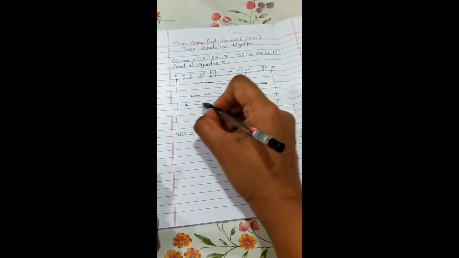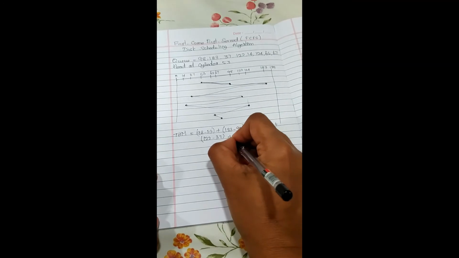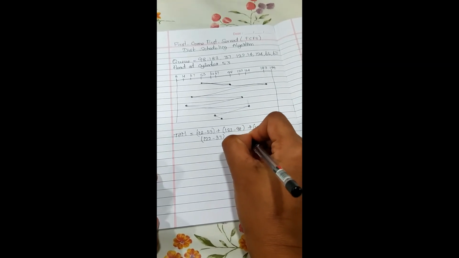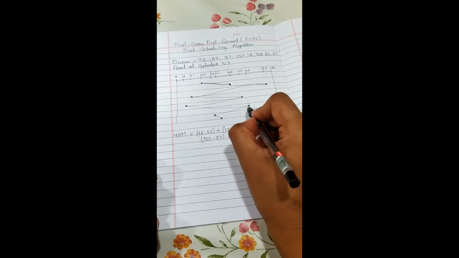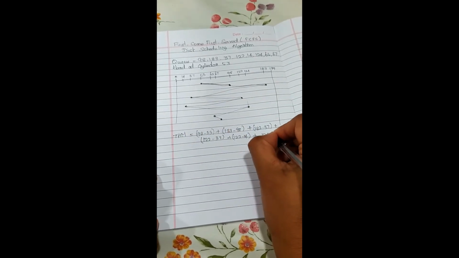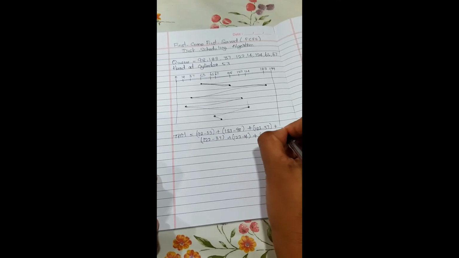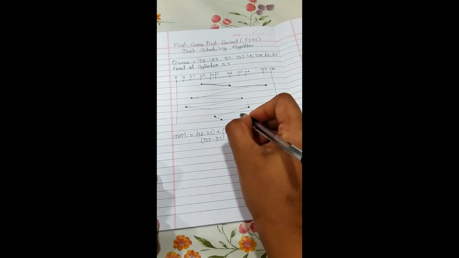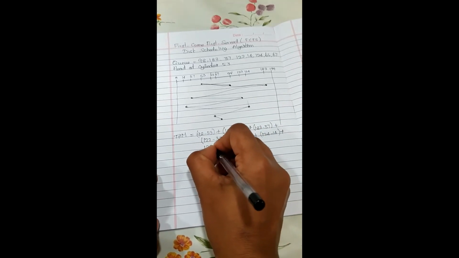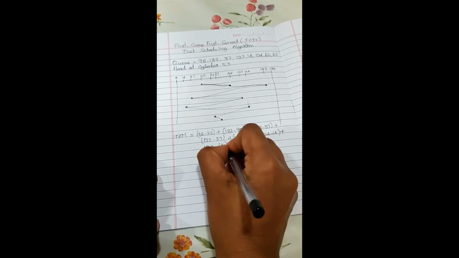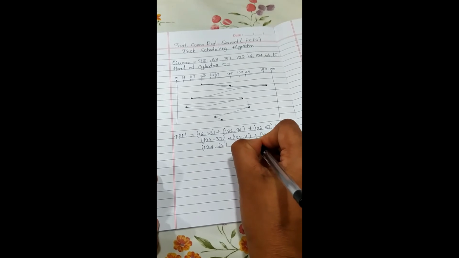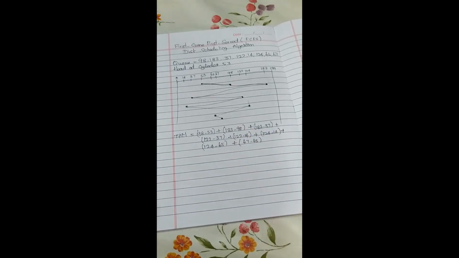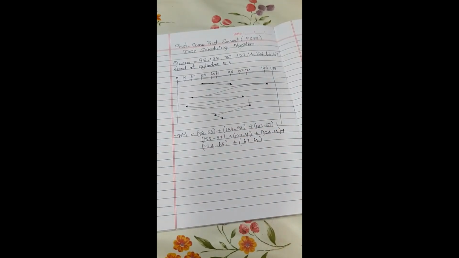From 122 to cylinder 14, plus from cylinder 14 to 124, plus 124 to 65, plus 65 to 67. So these are the distances, or cylinders, the head moved.